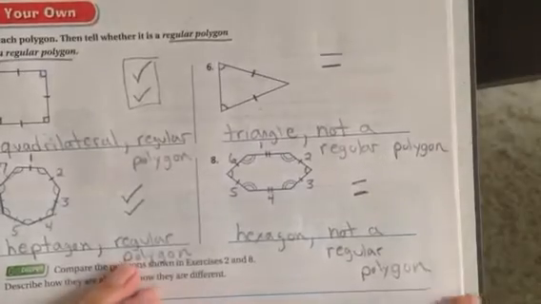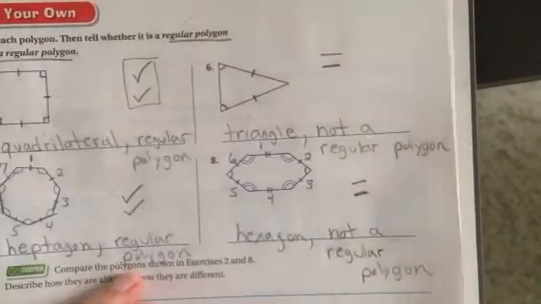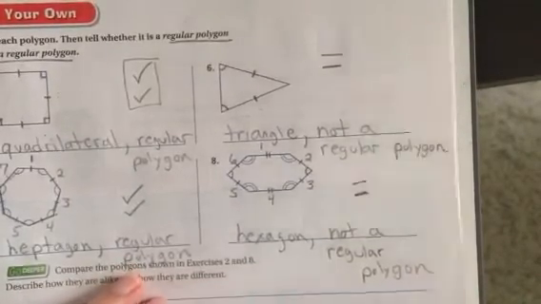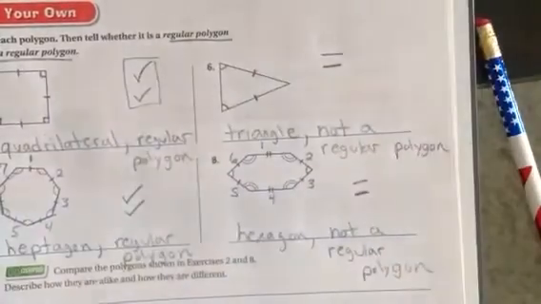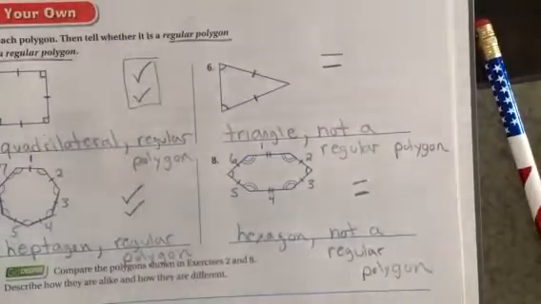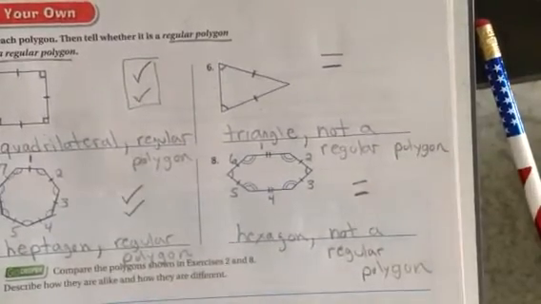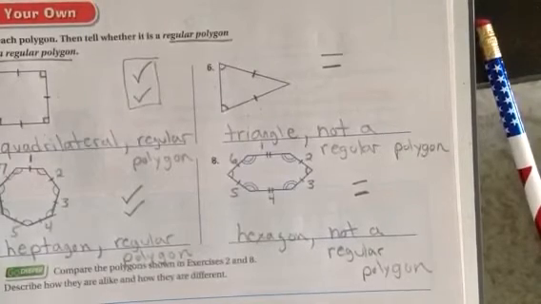Okay, so now you are ready to try some on your own on the Google form. So use your slides as your notes and take your time, and you'll see the same types of questions, naming the polygon and deciding if it is a regular or not regular polygon. Okay? Good luck.